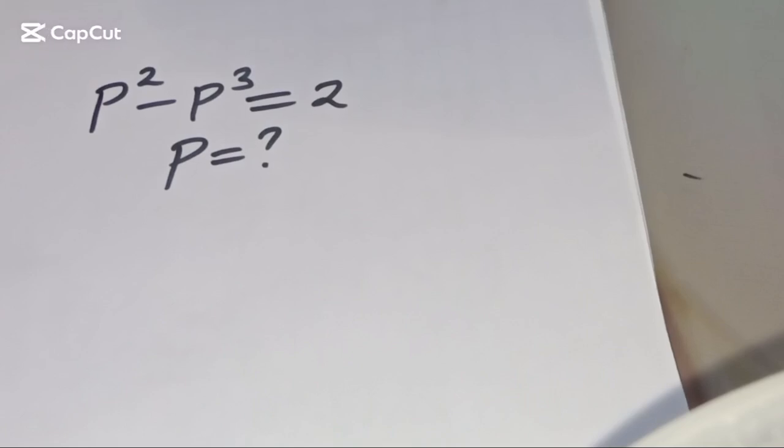Hello everyone, welcome to solve this nice algebra problem, which is p to power 2 subtract p to power 3. This is equal to 2. So what is the value of p?